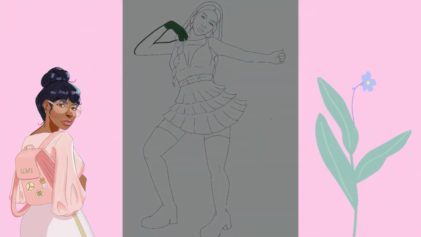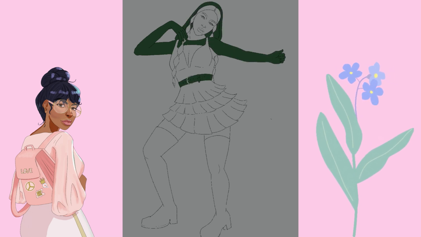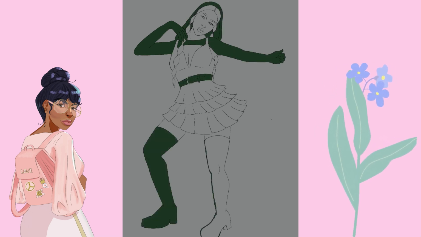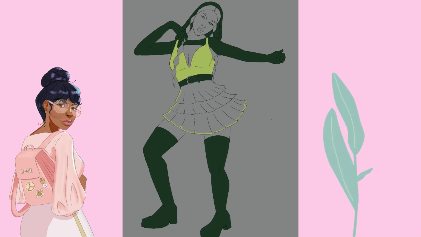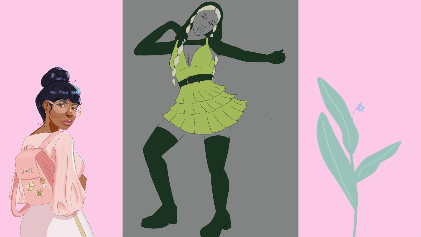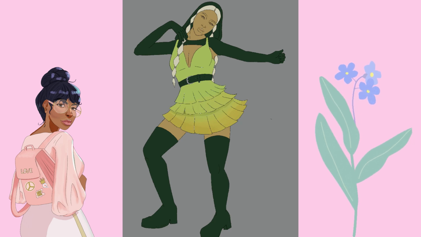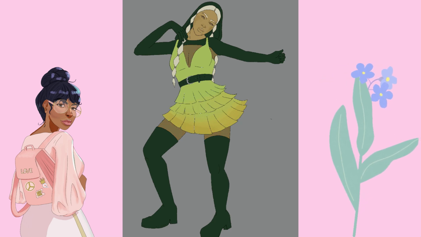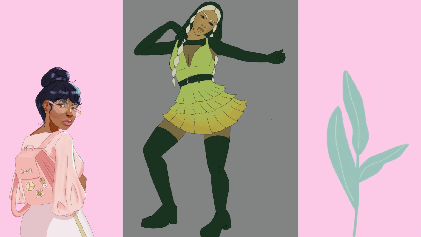And here we go. We are seeing the coloring process right now. For this, I wanted that green. I wanted the various shades of green and orange to come through. And I wanted her to be blonde per the seeds. And of course, I wanted her to have tan skin because I believe that will pop a little bit more with this particular outfit.